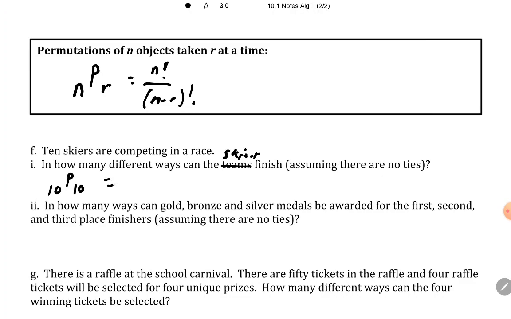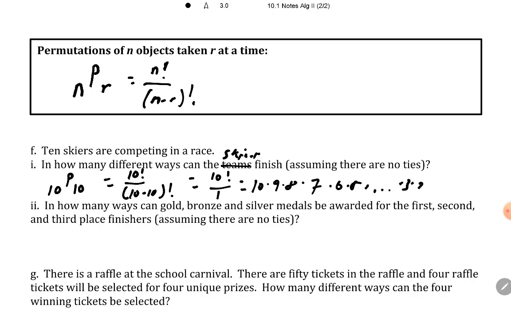So this would be equal to n factorial, which is 10 factorial over 10 minus 10 factorial, which means this would be 10 factorial over 1, which would be 10 times 9 times 8 times 7 times 6 times 5 times 4 times 3 times 2 times 1, which is equal to 3,628,800 ways.